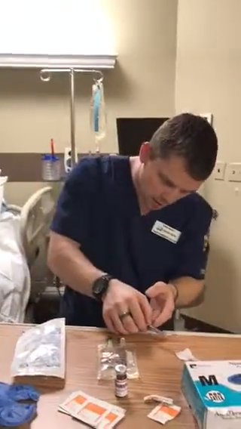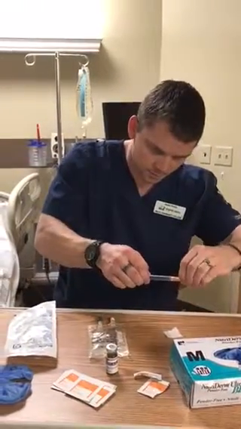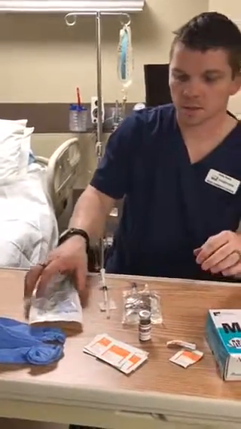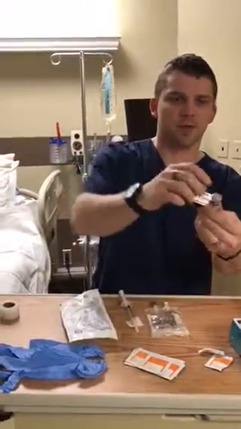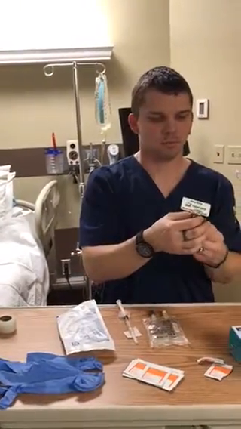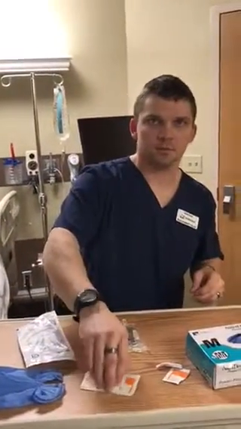And I'm going to go ahead and cap my needle for now, and I'm going to set that right there next to that to mix. Since the Practivile is a multi-dose vial, I'm going to go ahead and take a label and label the Practivile with my initials, today's date, and the amount that I pulled for now, and set that back into the dispenser.